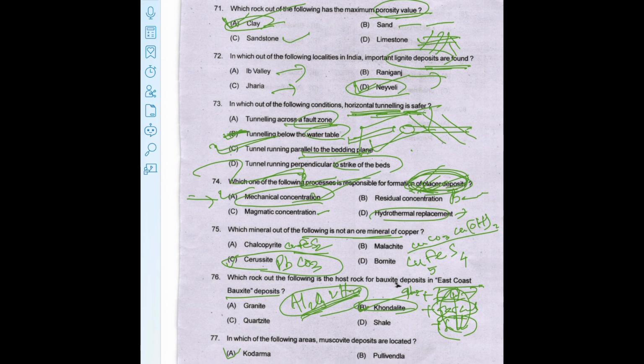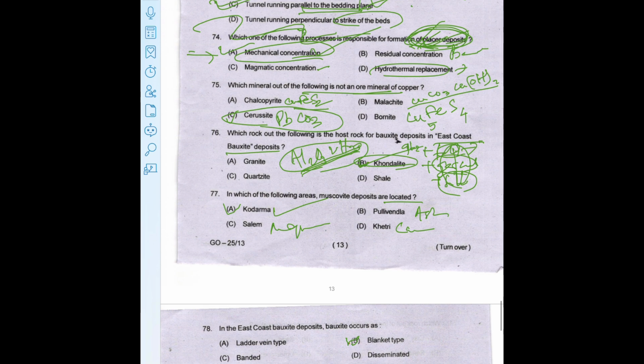In which of the following areas are muscovite deposits located? Kodarma mica, Pulimentala asbestos, Khetri copper, Salem magnesite. East Coast bauxite deposit. In the East Coast bauxite deposit, bauxite occurs as blanket type. Lateral vein in case of hydrothermal. Banded deposit in case of iron ore, we find banded iron ore deposits. Disseminated process is associated with magmatic process. Bauxite is never found to be produced by magmatic process, so it is blanket type.